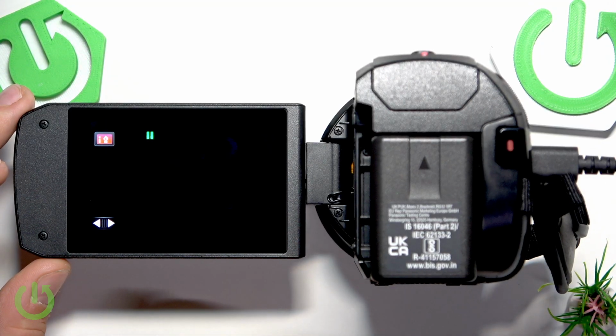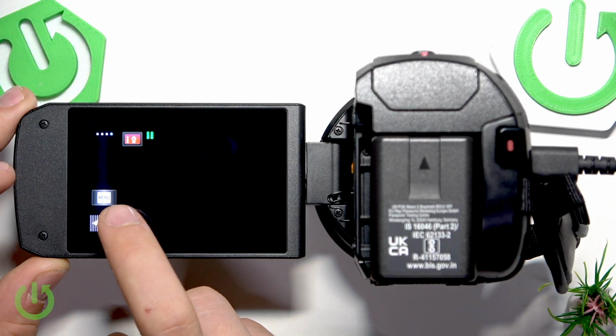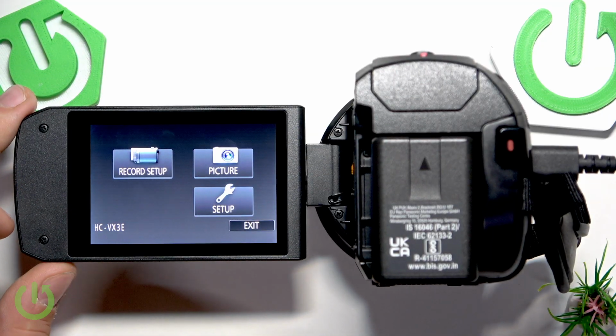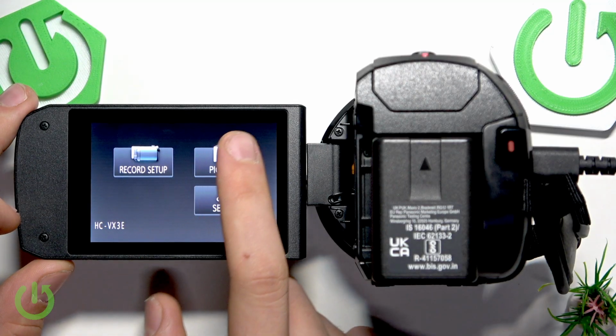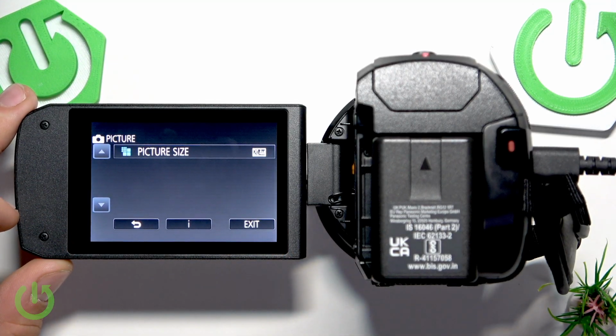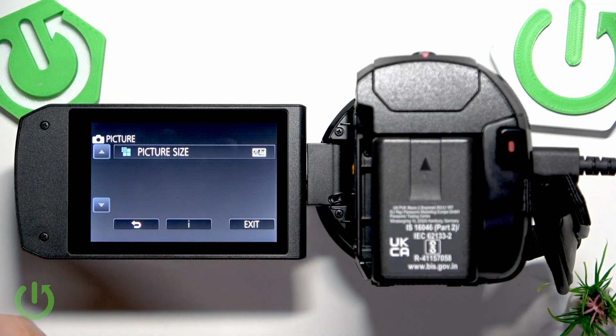Now I can tap exit and let me go to the menu using my touch screen only, so that you will see that it's useful. Here we have picture. If I tap picture, we can see picture size.